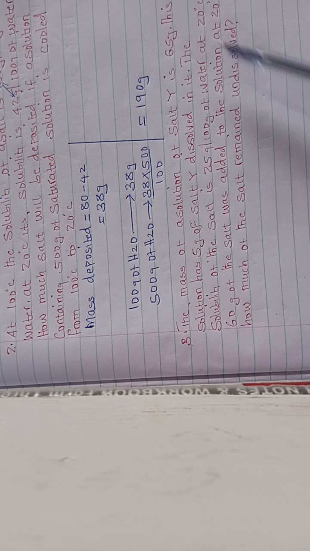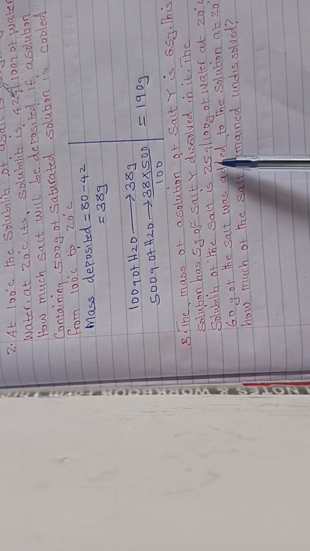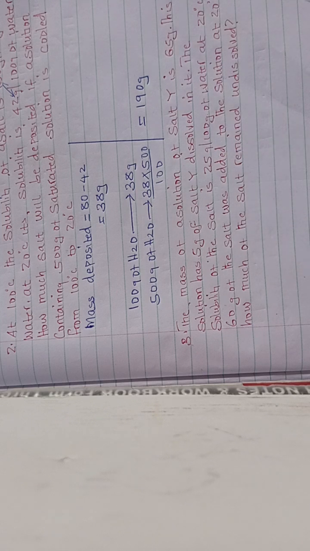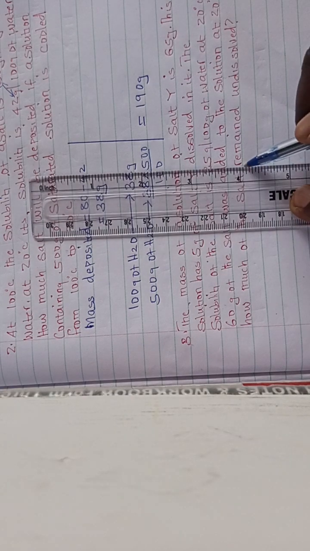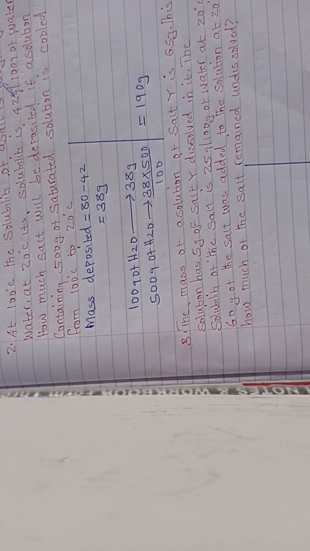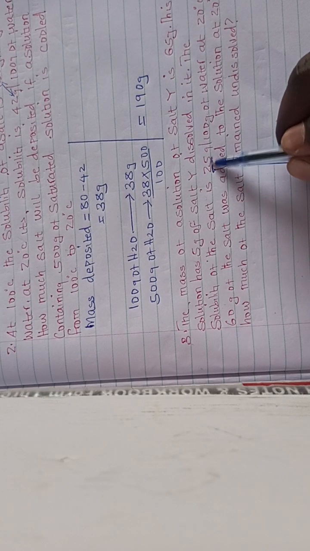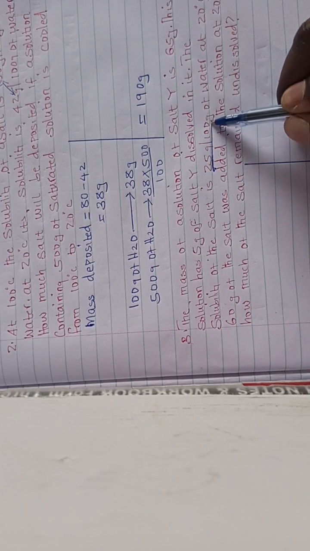First of all, we need to have the 100 grams of water. The solubility at 20 degrees is 25 grams per 100 grams of water.